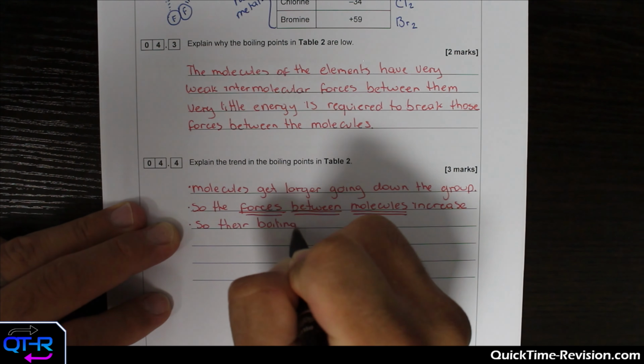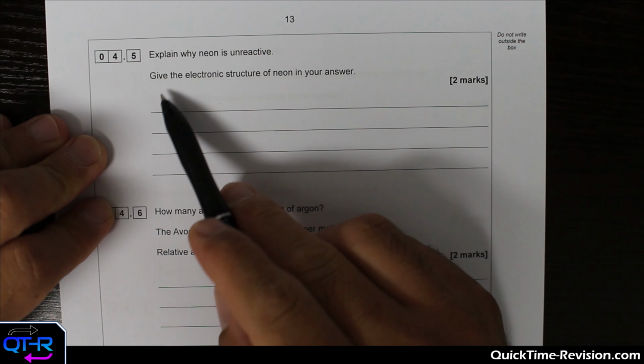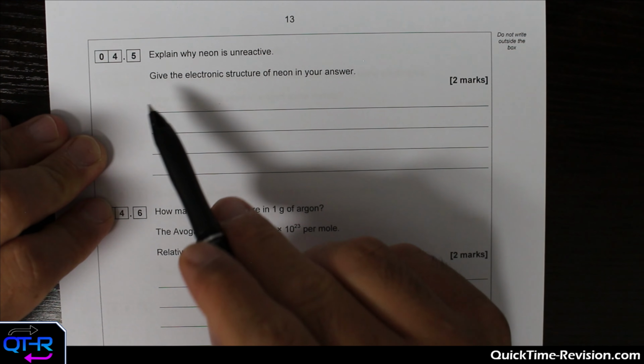One thing I want to point out here is that very often what you students tend to do, and I used to do as well, is that when it says explain, you start saying the reason why neon is unreactive, and that is irrelevant, a waste of time. So every time you see the word explain as your command word, your answer should start with "because".